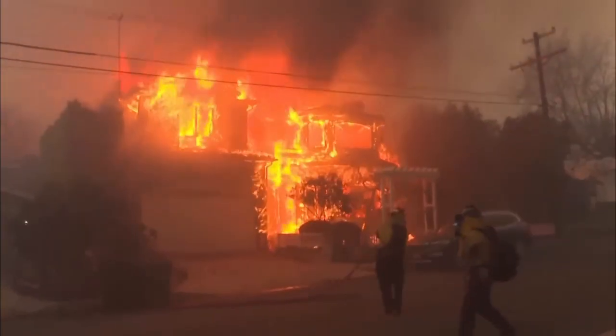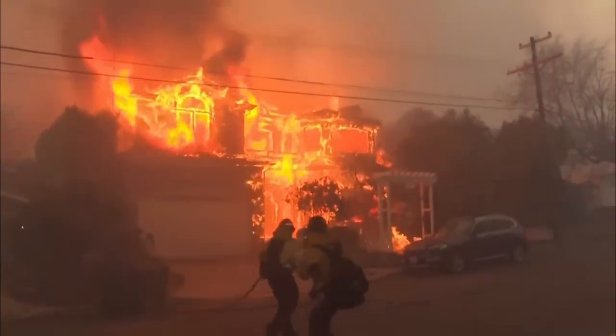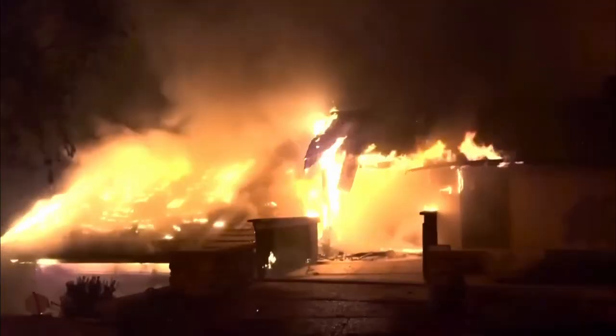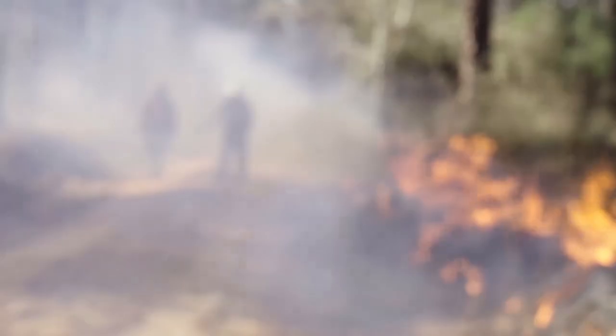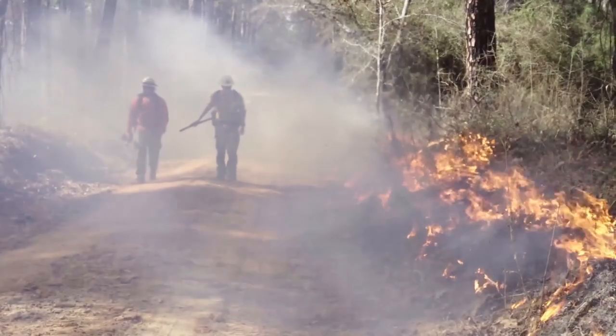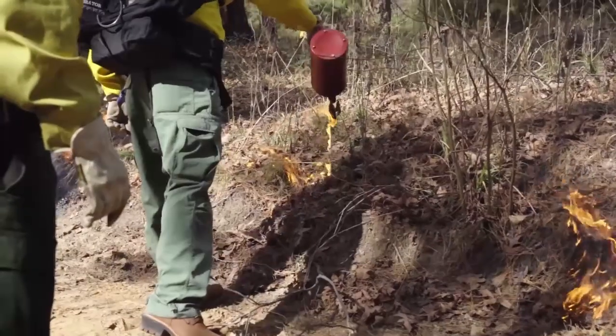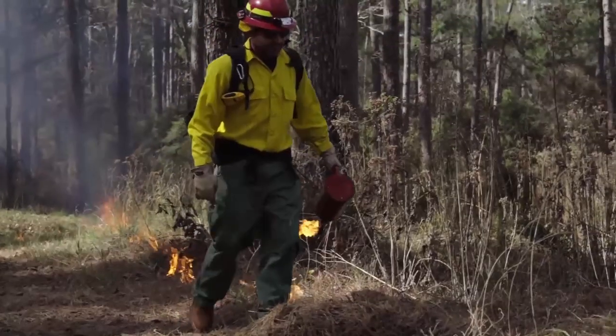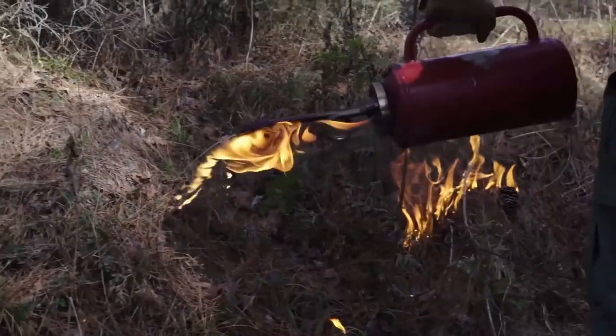How do we fight something this powerful? Wildfire suppression is no small task, but slowing the spread is critical to protect lives, homes, and ecosystems. On the ground, one of the most effective tactics is fuel management. That means clearing brush and even setting intentional fires, known as prescribed burns, to reduce what future fires can feed on.